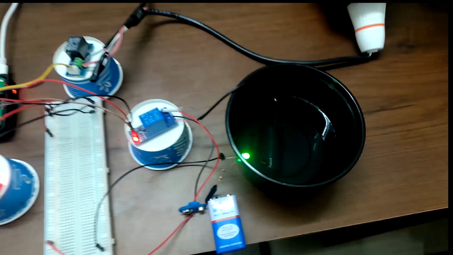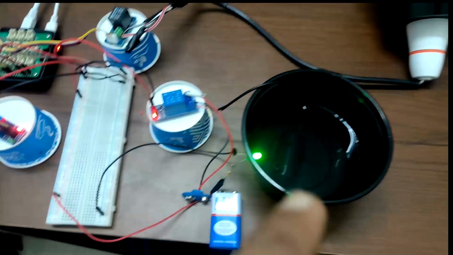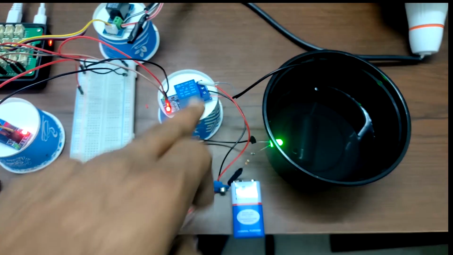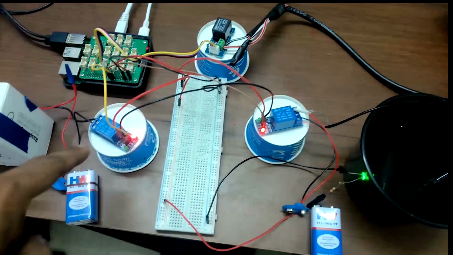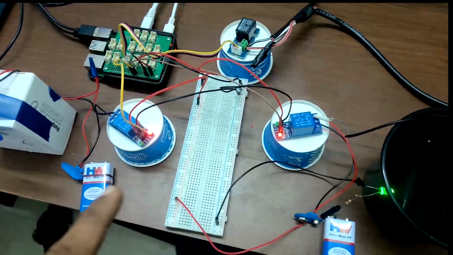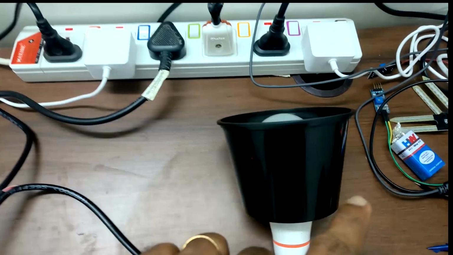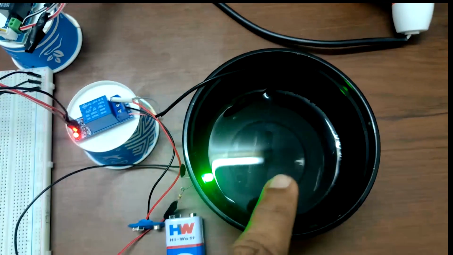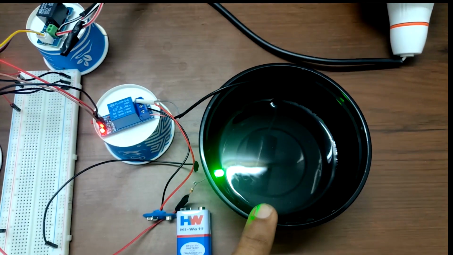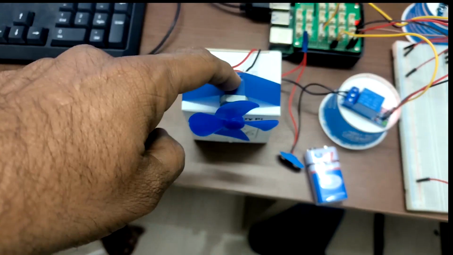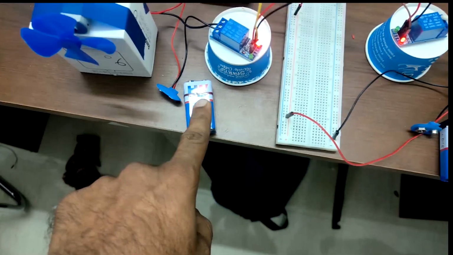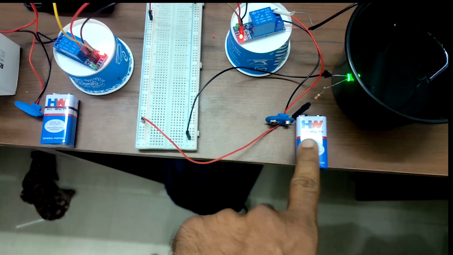Next one is water pump, which is connected to the Raspberry Pi through this relay. So here I use three different relay for three different devices. The light is connected to 230 volt power supply, and this submersible DC motor and DC fan will be connected to two different sources, that is 9 volt battery 1 and 9 volt battery 2.